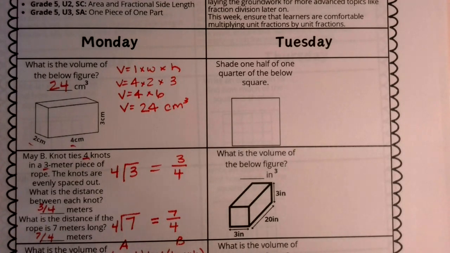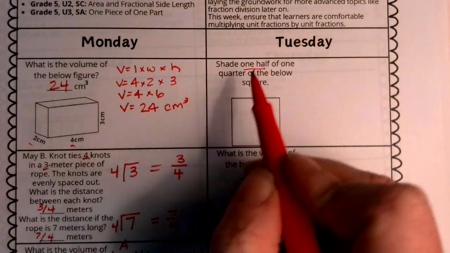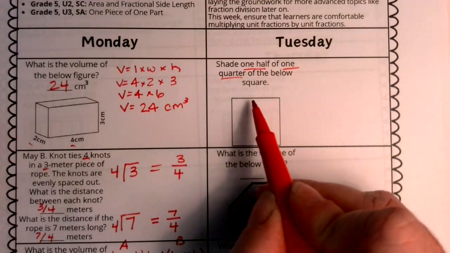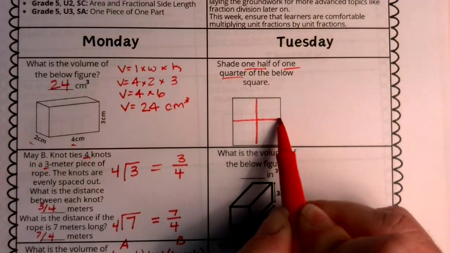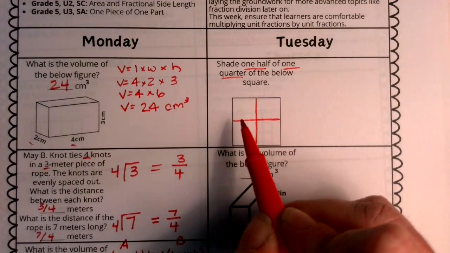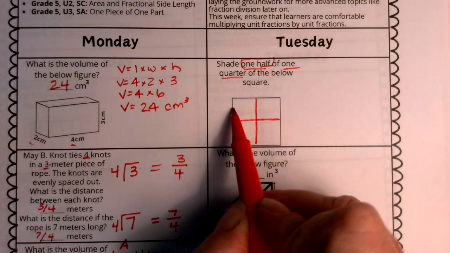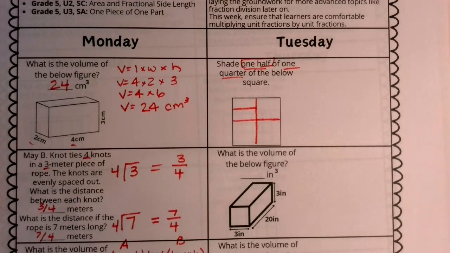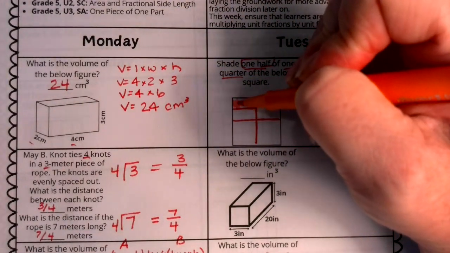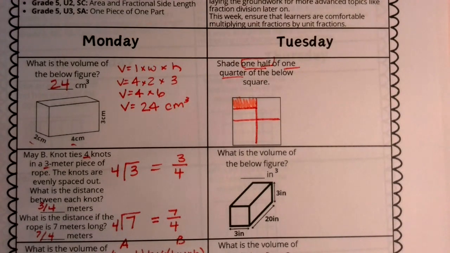Shade 1/2 of 1/4 of the below square. If I get started with that, first of all, I notice it needs to be 1/2 of what? Well, it's 1/2 of 1/4. So I'm going to go ahead and divide this up into quarters. So here is 1/4. And how much of that quarter do I want to capture? I want to capture 1/2 of this. So I'm going to partition that off, and I'm going to shade it to show that this is 1/2 of 1/4.